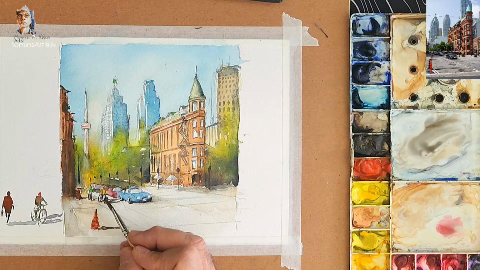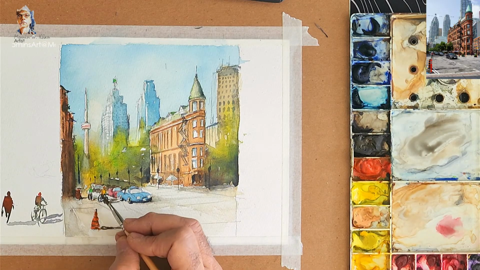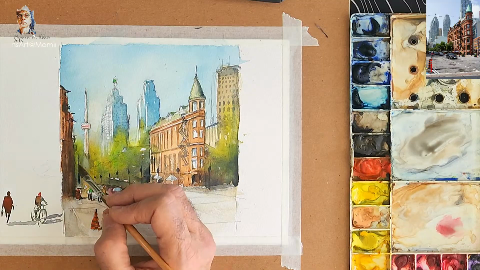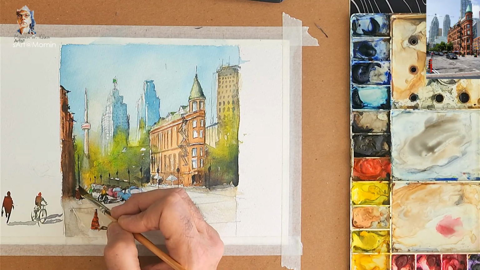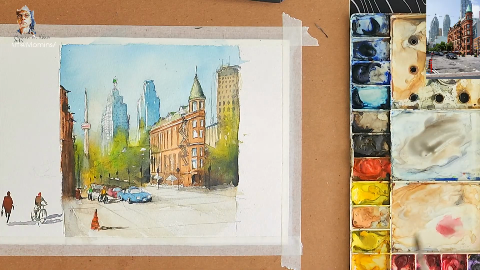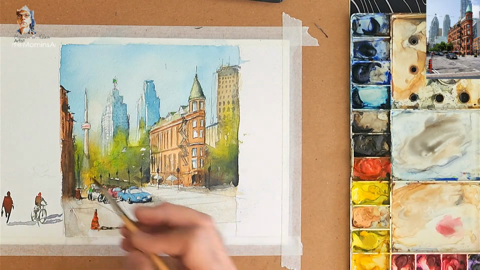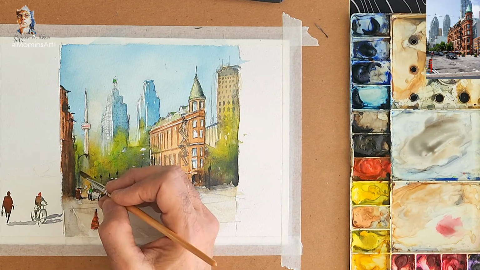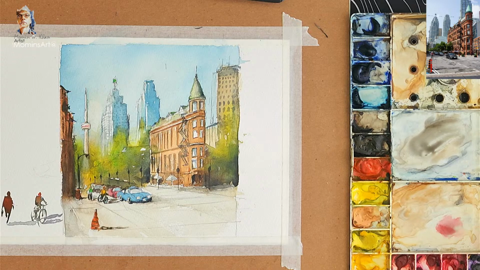And yeah, let me tone these bikers because I put a little bit. You have to be careful when you're putting this sepia color straight from the tube. Sepia tends to not dissipate too much out of the paper, so you have to be a little bit careful when you're using the sepia color. You don't want to do too much, otherwise it will be like a black color on your painting.